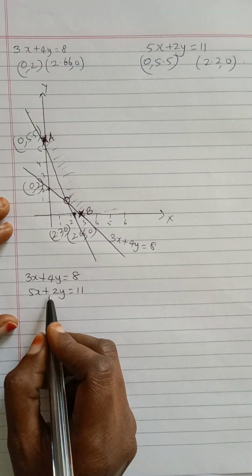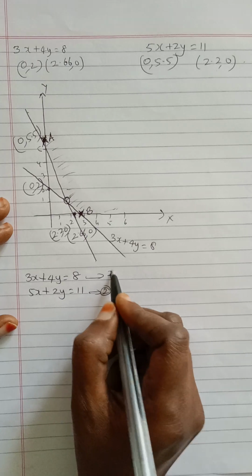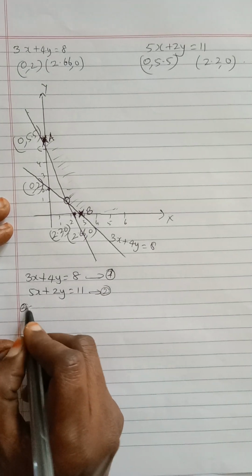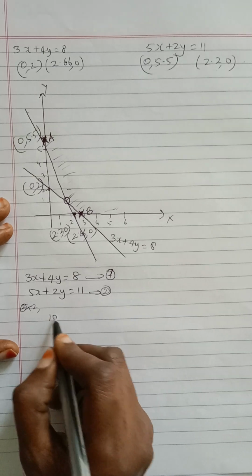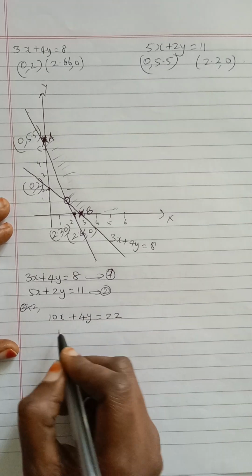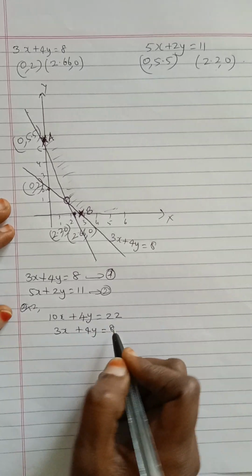Okay, so first what I'll do, we'll multiply this by 2. So 2 into 2 will give 10x plus 4y equal to 22. Then 3x plus 4y equal to 8 will be the first equation.